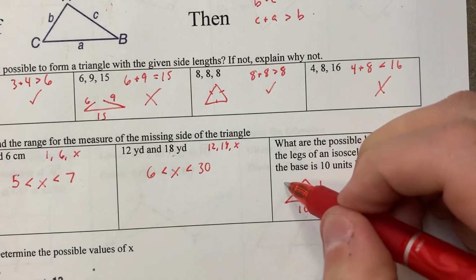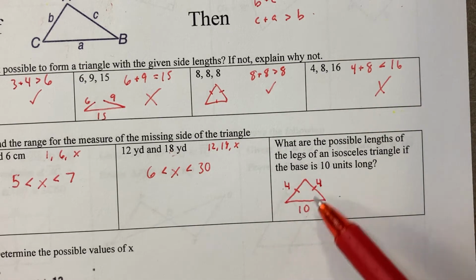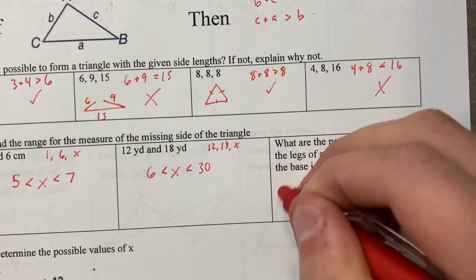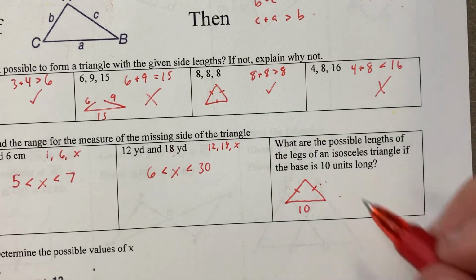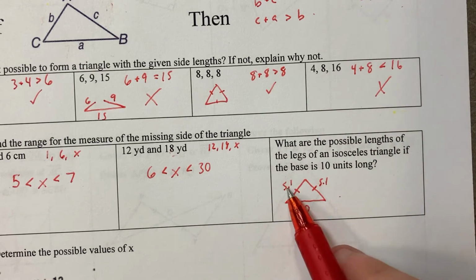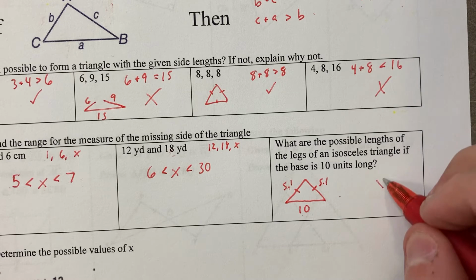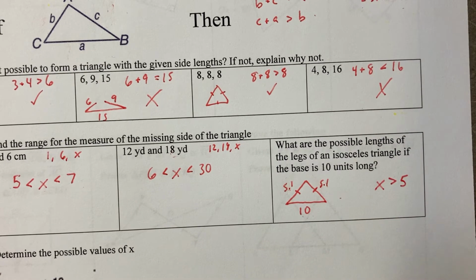What if I change it to a 4? Does 4 work? Is 4 plus 4 bigger than 10? No. What if I change it to a 5? Is 5 plus 5 bigger than 10? No. What if I change it to 5.1? Is 5.1 plus 5.1 bigger than 10? Yes. So X has to be greater than 5. It can't be equal to 5, it has to be greater than 5.